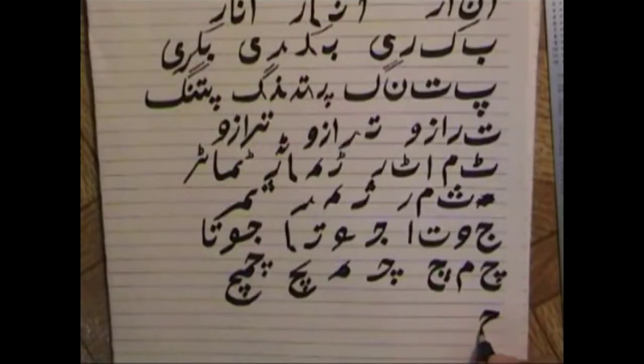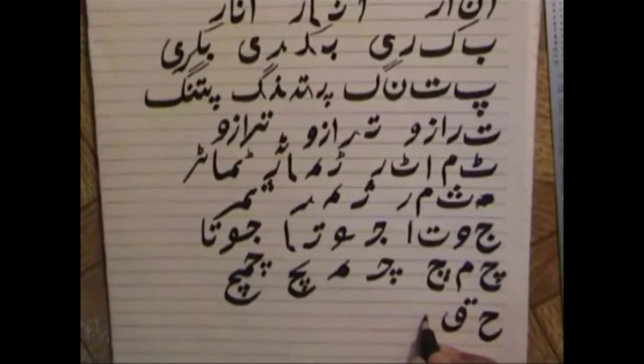Hey, hookah, pipe. Hey sound, then kaf sound, and then hey sound, choti hey: hookah. Hey is a connector, kaf is a connector, and this hey is also a connector.